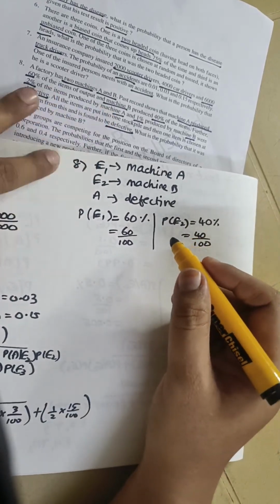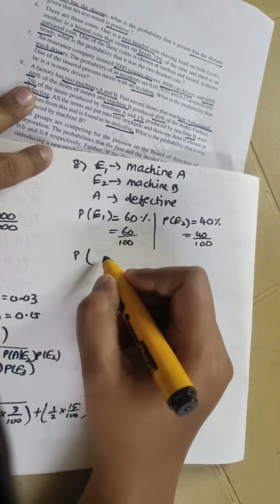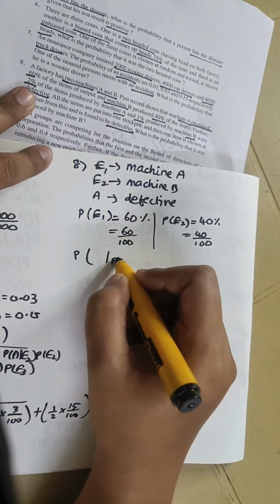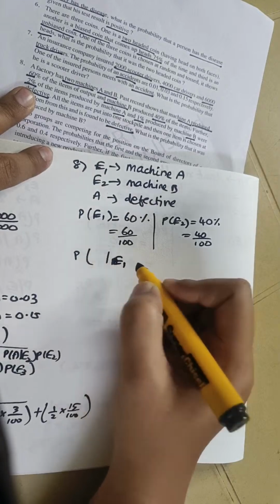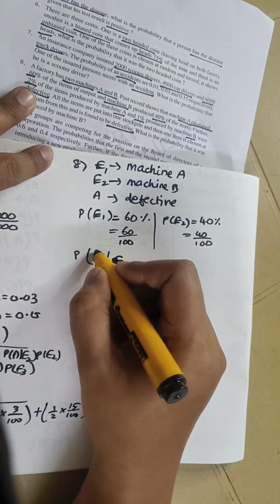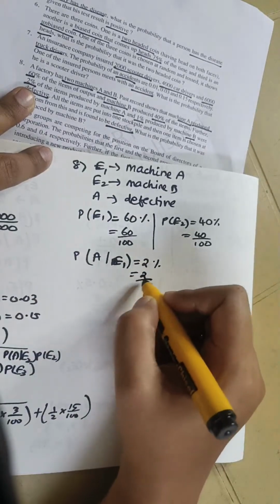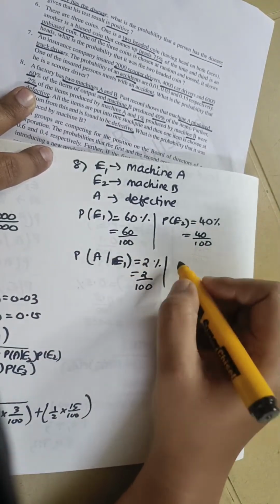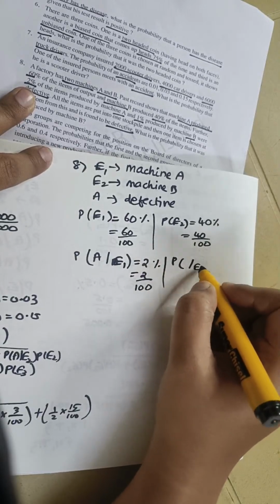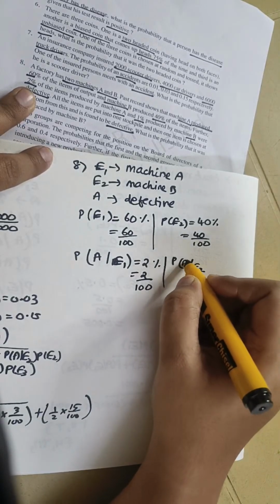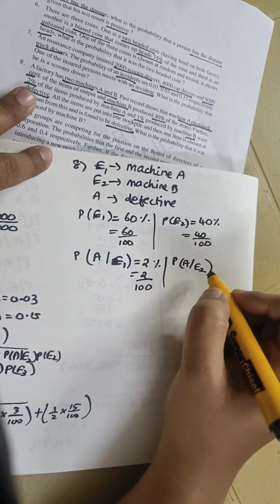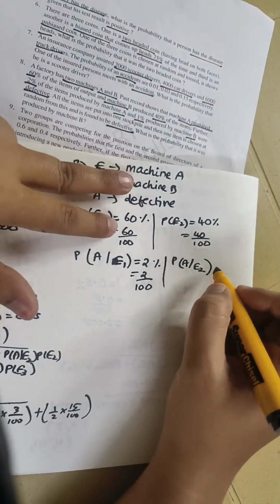And they have given that data also. Machine A produced 2% defective. So we know that it is from A and E1, machine A, that is defective, 2%. That is 2 by 100. We know that it is machine B and we are finding the probability that it is defective, that is given as 1%.